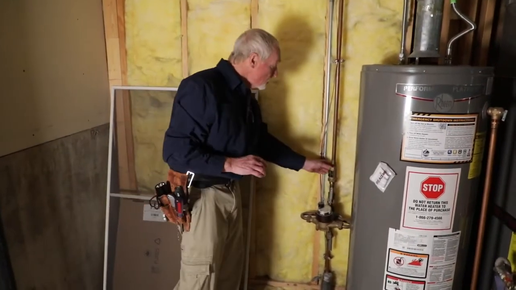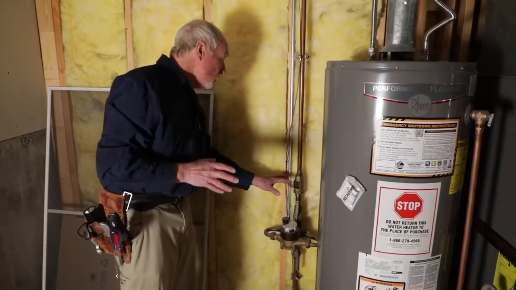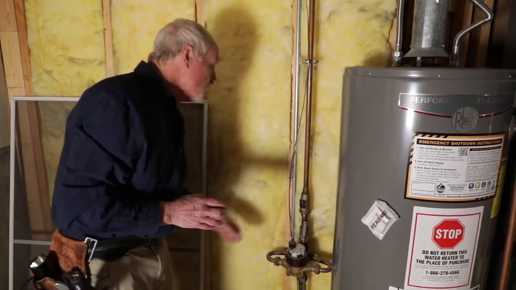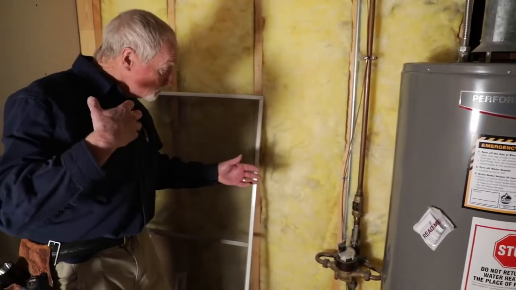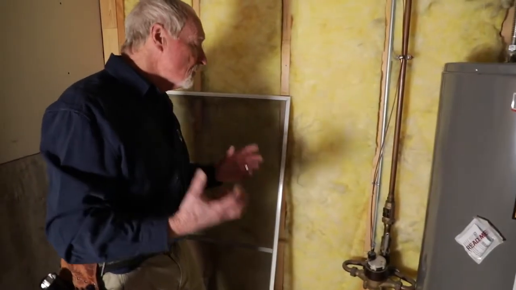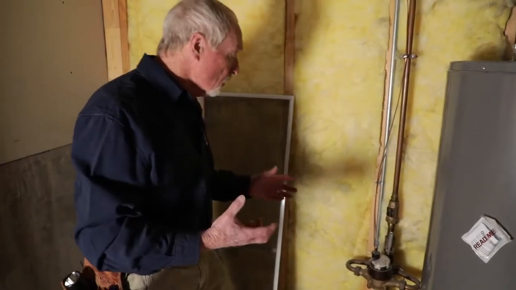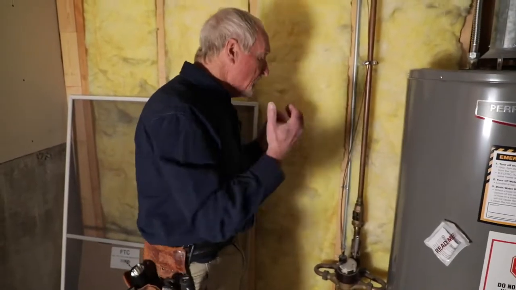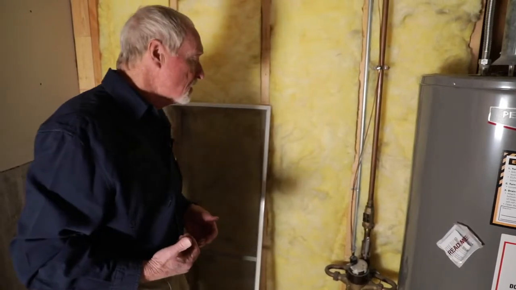And then on this house, we also have a backflow preventer or check valve added here, which isolates the house from the city system. So the house is on a closed water loop here. Water comes in and cannot return to the city system.